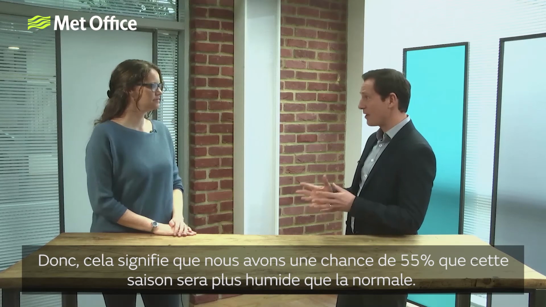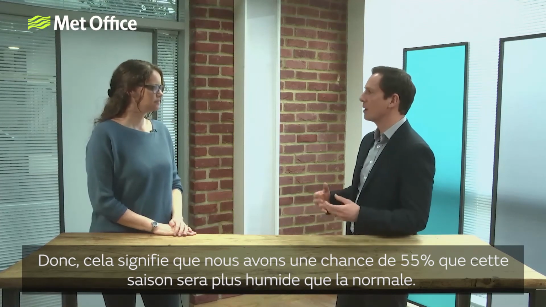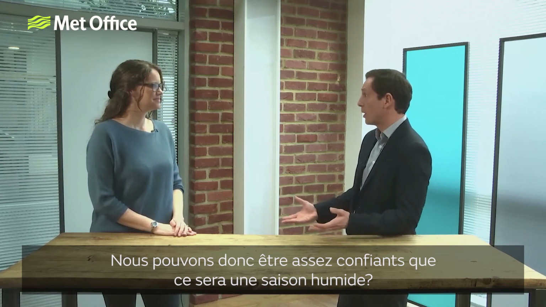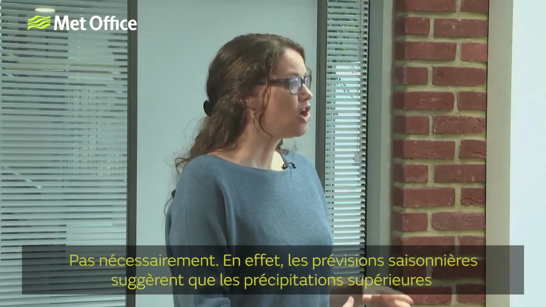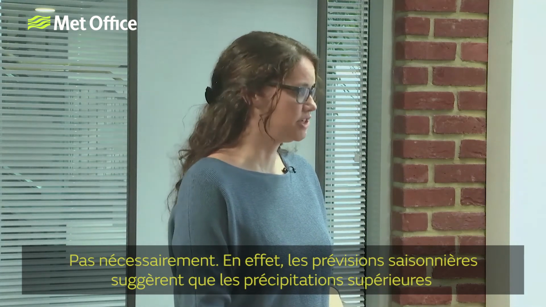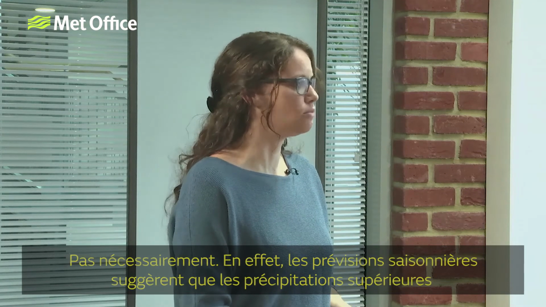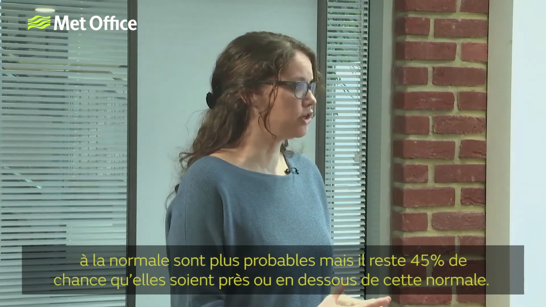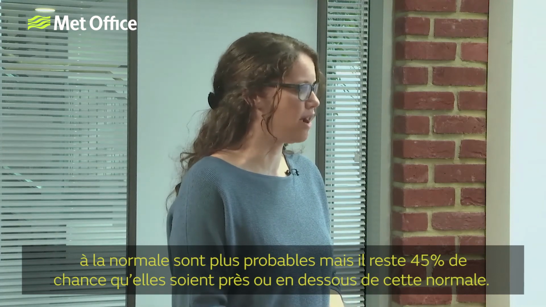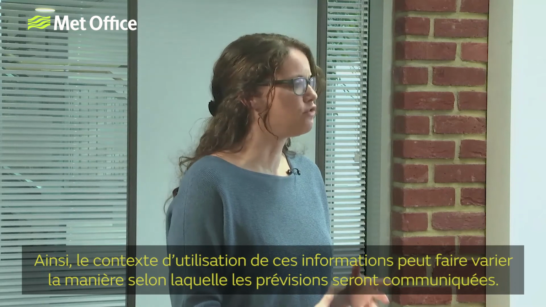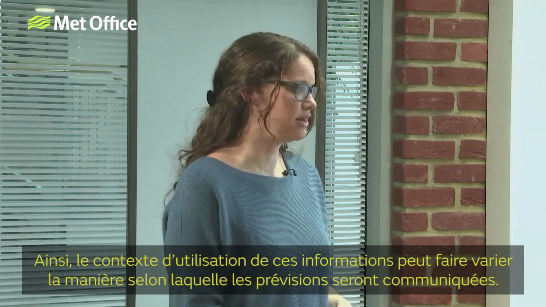So a 55% chance that this season will be wetter than average. With those kind of numbers, we can be pretty confident that it will be a wet season, right? Well, not necessarily. We have to remember that the seasonal forecast might be suggesting above normal rainfall is more likely than not, but there's still a 45% chance that rainfall could be within that near average or below average category. So the context for using this information might therefore alter how the forecast should be communicated.